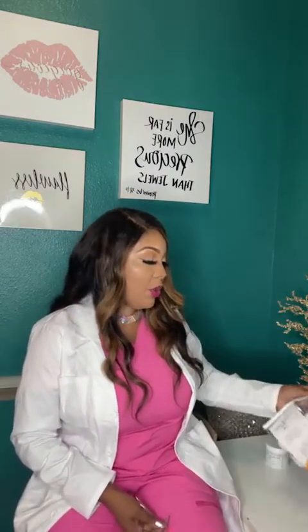I do want to go over or just kind of show you guys what our pre-post peel kit looks like, and what's included, what you get, so on and so forth. We're actually not really going to go into how to use it. I'm going to do a separate video for that because we get so many questions on it.